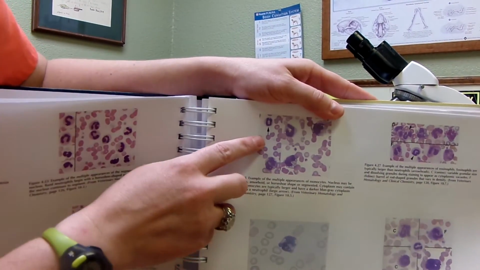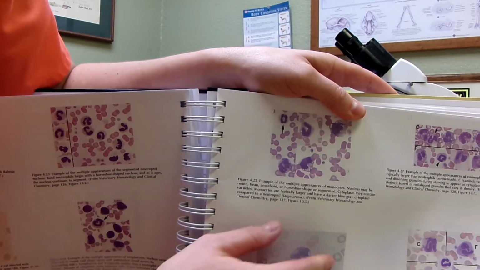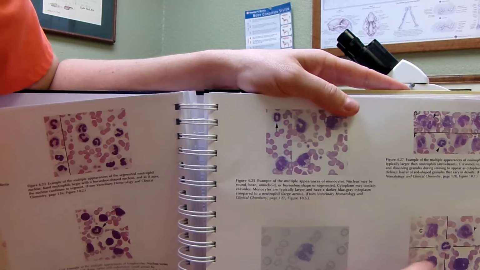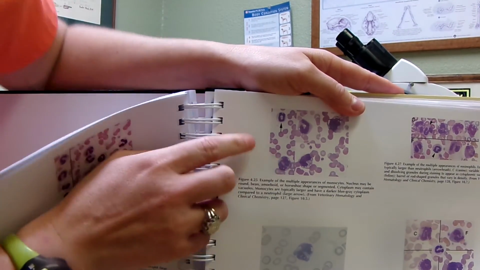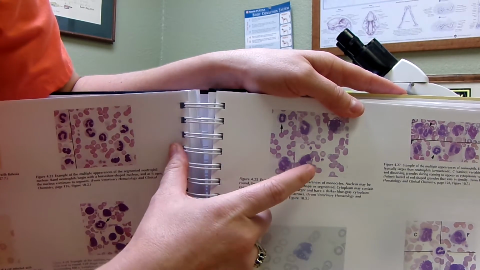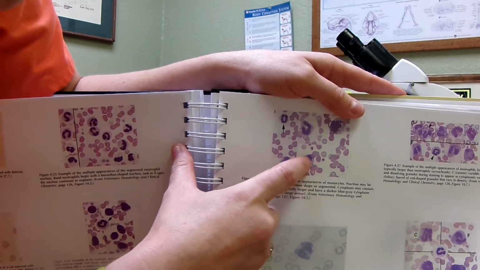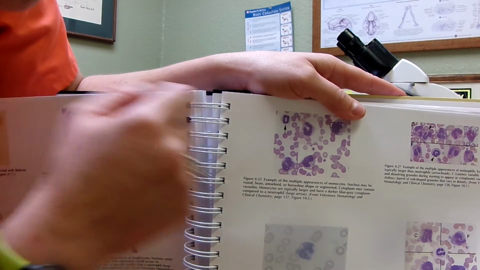If we look over here, monocytes, I sometimes get monocytes confused with the lymphocytes, but you can see that they're actually a little bit more of a purple staining. You can see how these little vacuoles in the cytoplasm are actually a little bit more clear.